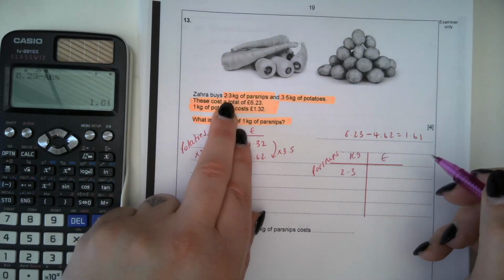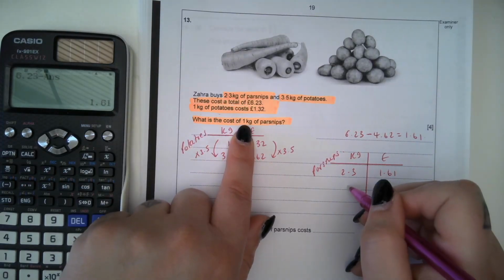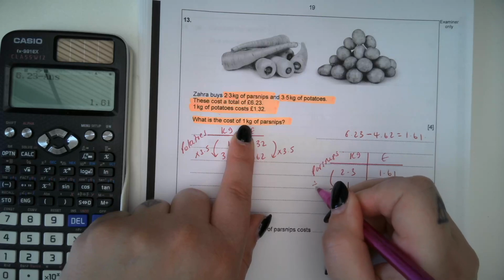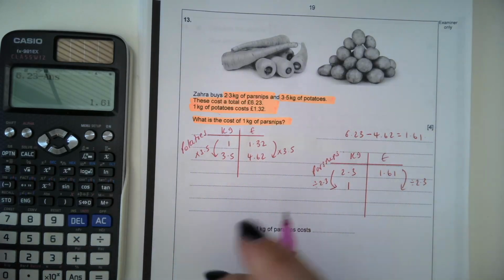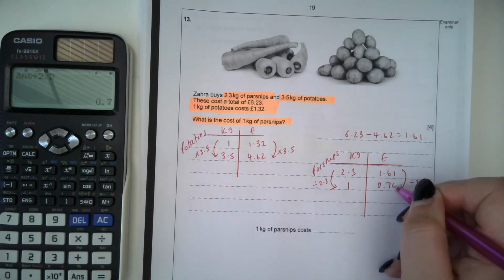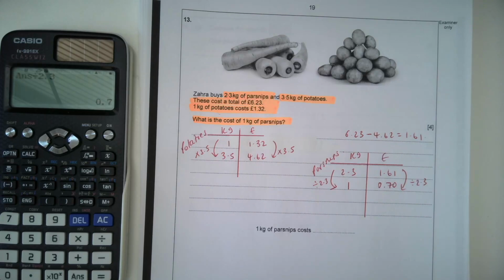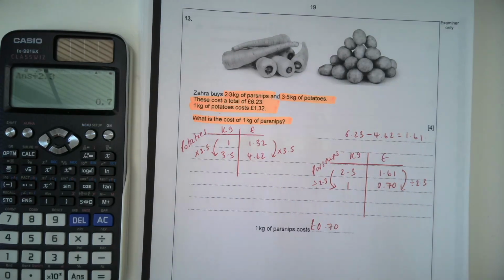So 2.3 kilograms were £1.61. We want to know the cost of 1 kilogram, so we're scaling down. We're going to divide by 2.3, divide by 2.3. 0.7, so that's 0.7 pounds or 70 pence. It doesn't matter which you give it in.